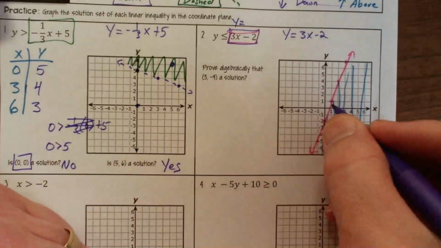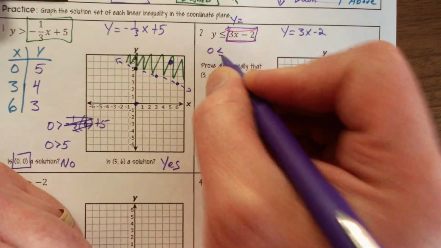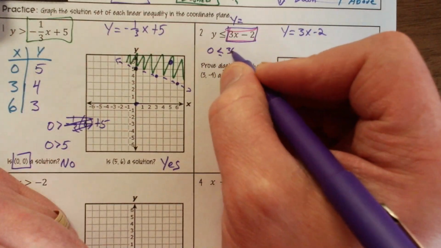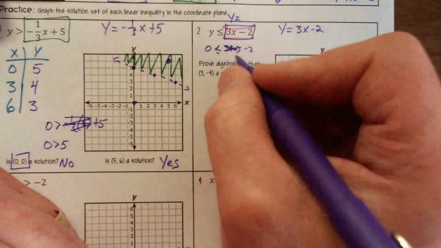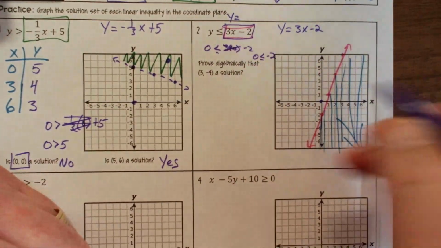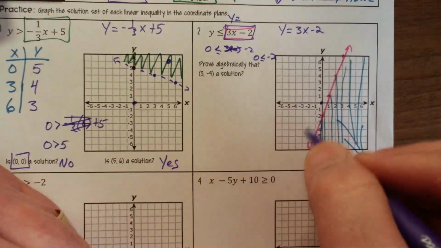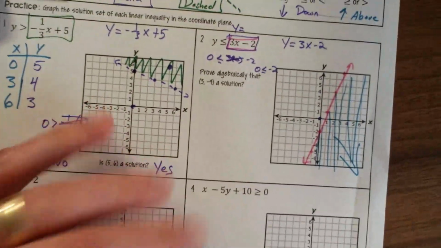I'm going to double check myself with (0, 0). Make sure I shade it in the right direction. 0 less than or equal to 3 times 0 minus 2. That goes away. 0 is not less than or equal to negative 2, so it should not be a solution. (0, 0) is not a solution. It's not on that side. So therefore, I shaded in the correct direction.